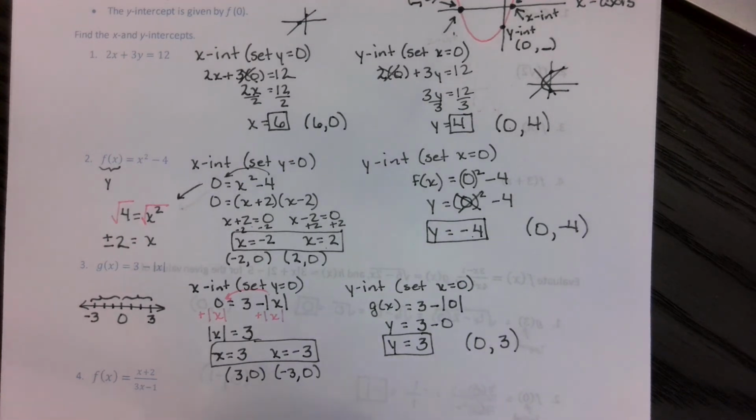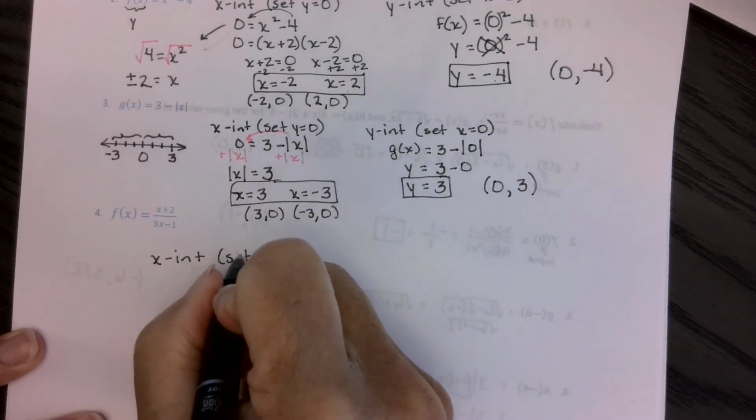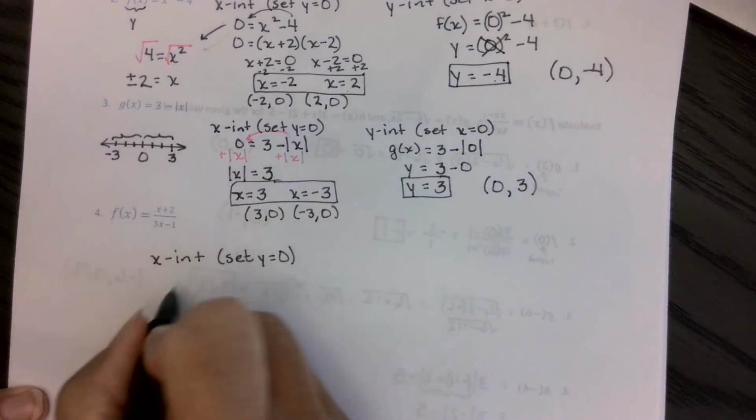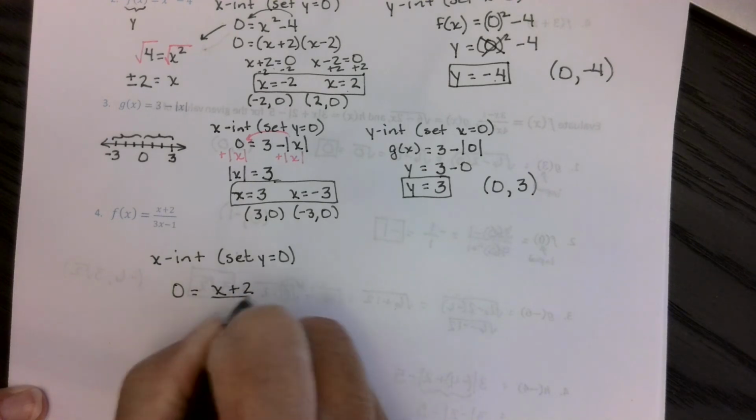All right, right here, same as before, our x-intercept. We are going to set y equals 0. It would help if I move this up for you to see. So I'm going to plug 0 in here, equals x plus 2 over 3x minus 1.